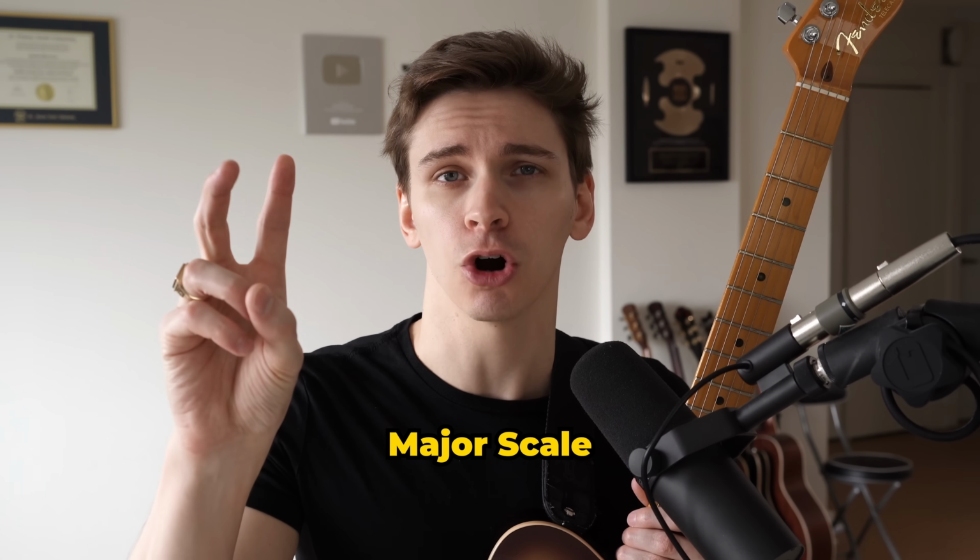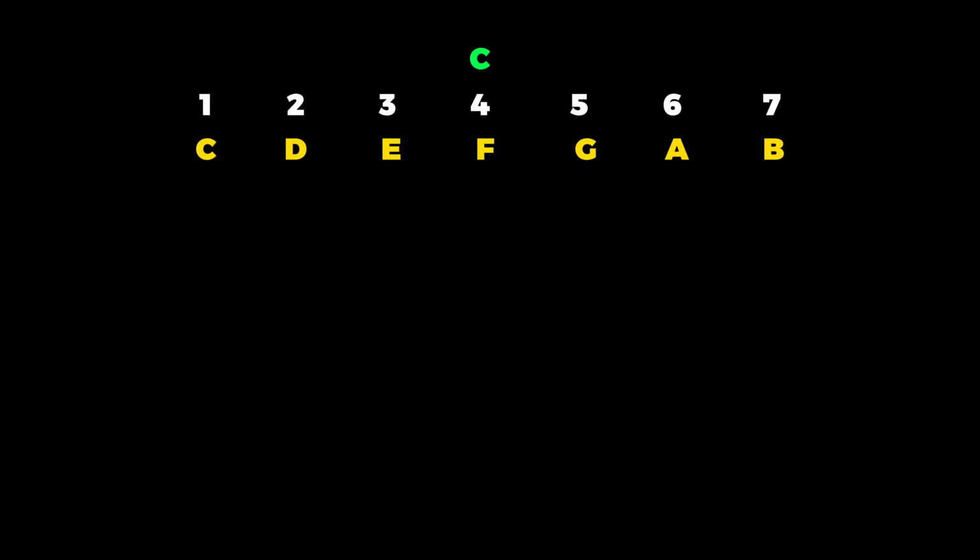Okay, it's important that we start with the major scale. Think of the major scale as our home scale, because we're going to relate everything back to it. The major scale and most scales in general are made up of 7 notes. In the key of C, these notes are C, D, E, F, G, A, B.